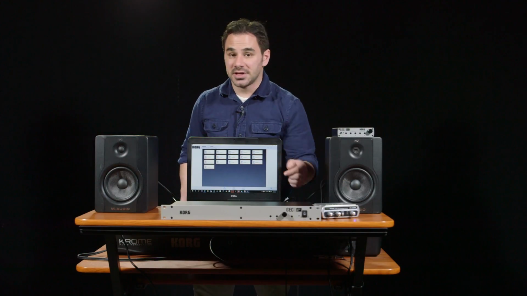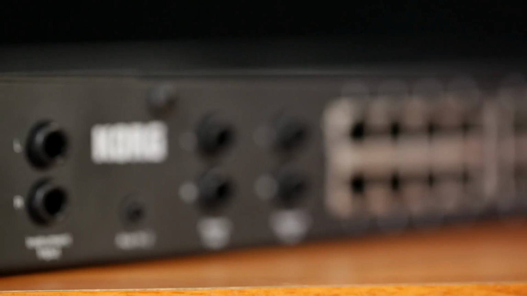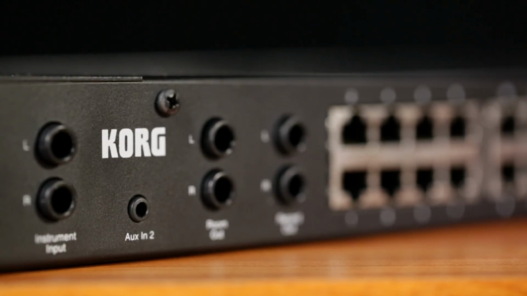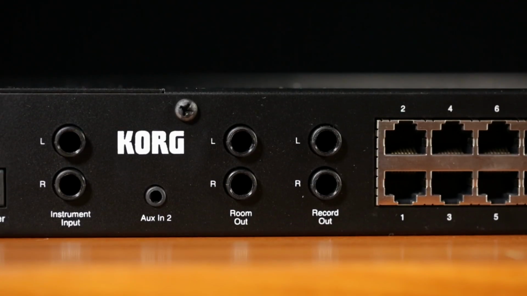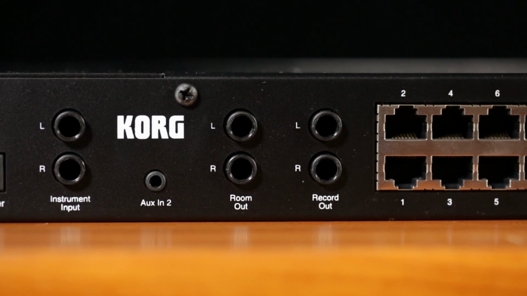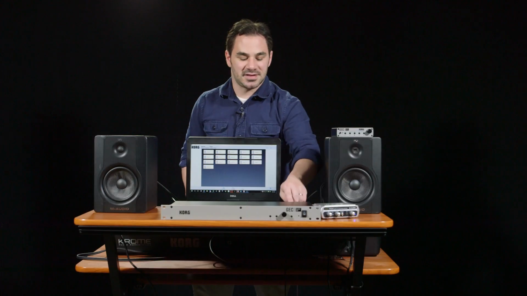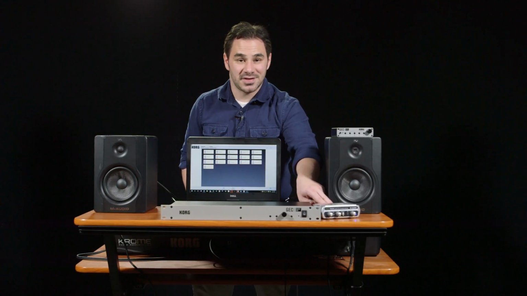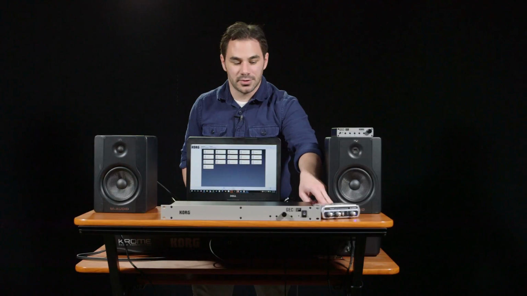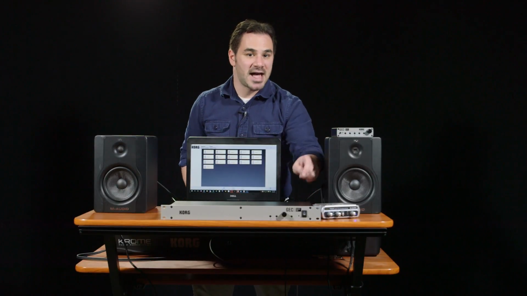Next up is the auxiliary in 2. This is an 1/8-inch input that is usually used for your computer audio. If your computer has an 1/8-inch headphone output, you can have a cable going from there into the auxiliary in 2. If you're using a USB audio interface as your sound card, you'll need to go out from that device into the aux in 2. This interface uses dual RCA, but yours may also use dual 1/4-inch, so you'll need a cable that matches that output to go into the 1/8-inch input of the aux in on the GEC5.